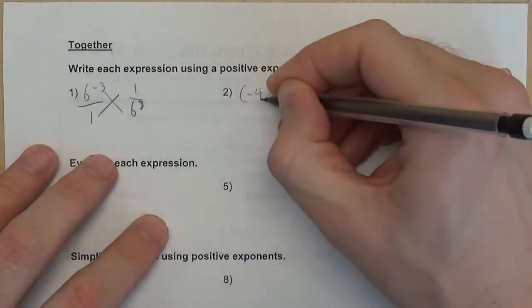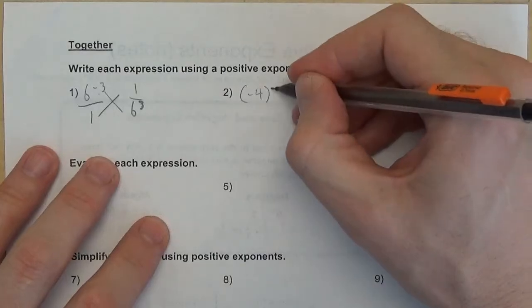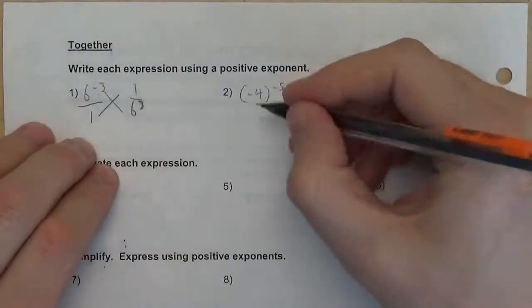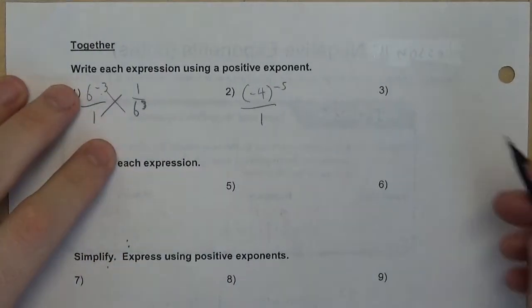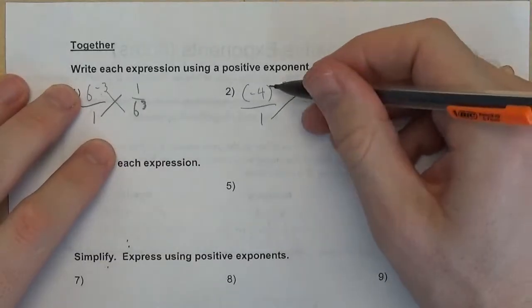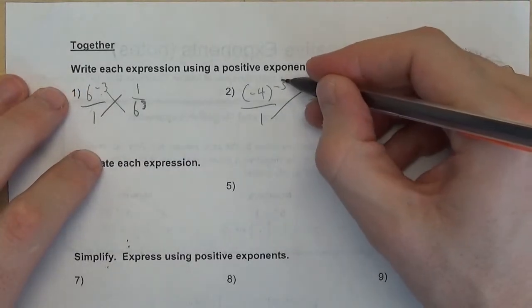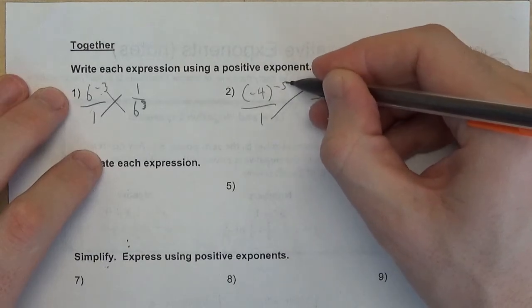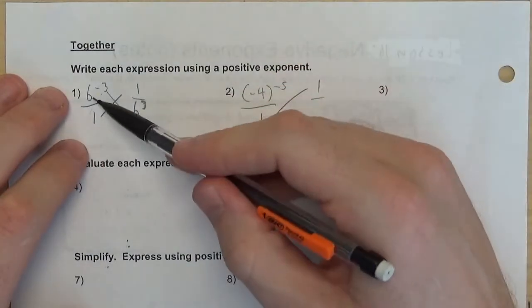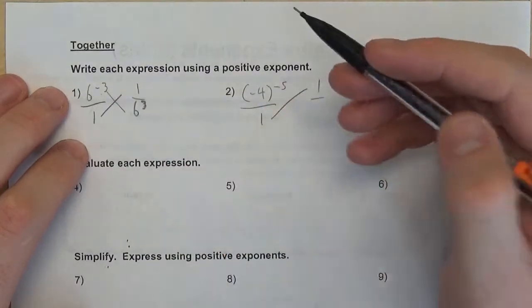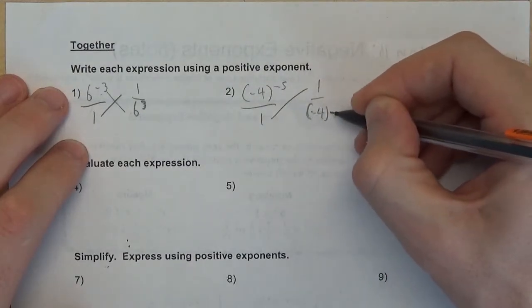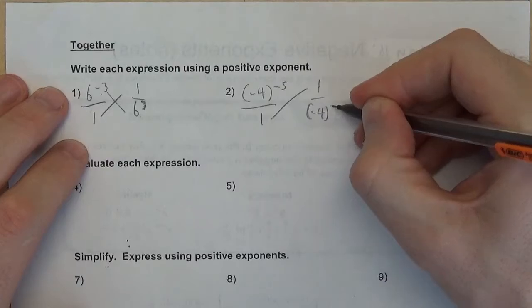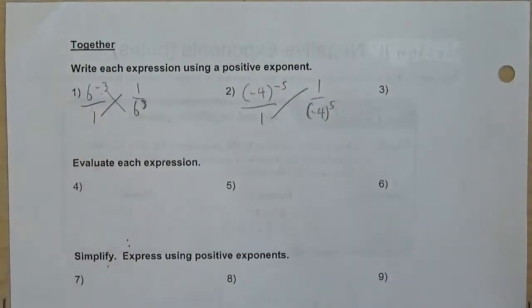Number 2 is going to have a negative base, negative 4 to the negative fifth. And we're going to change this negative exponent to a positive 1. So again, give yourself a denominator of 1 to write it as a fraction. And then flip the whole thing over. The 1 goes up top. And when we flip this over, notice that it's only the exponent that changes from negative to positive, or changes to the opposite. We didn't change the base when we did this, did we? The 6 still stayed positive 6. So when we flip this over, the negative 4 base will still be negative 4, but the exponent will change to a positive. So 1 over negative 4 to the fifth.